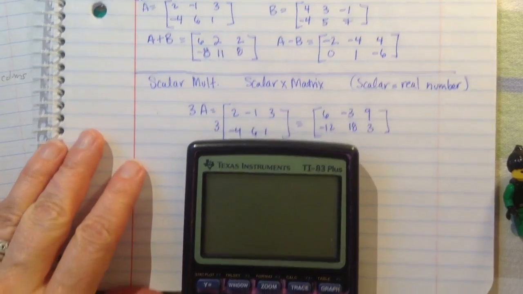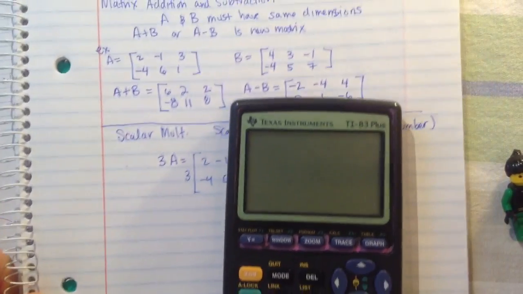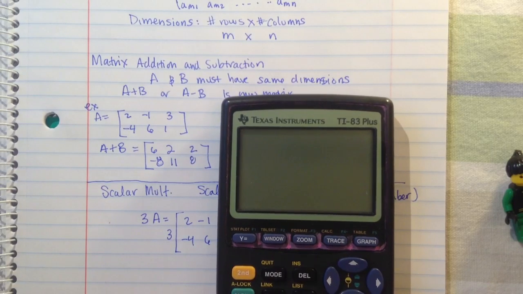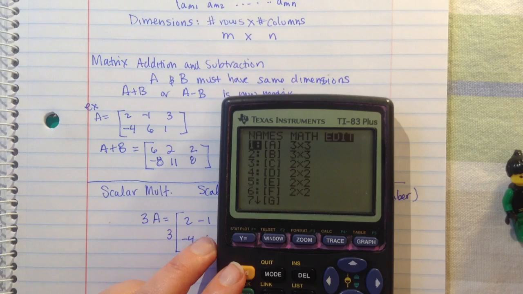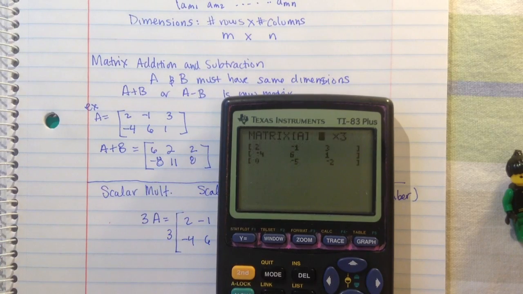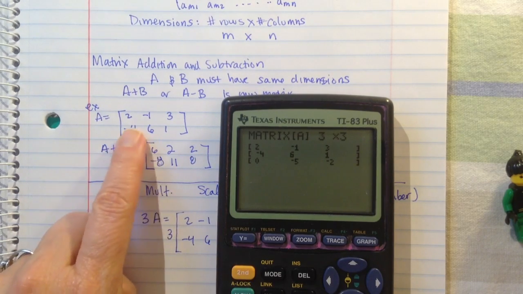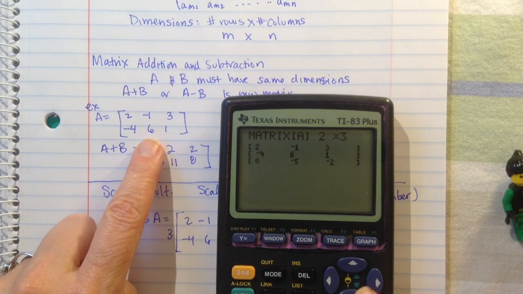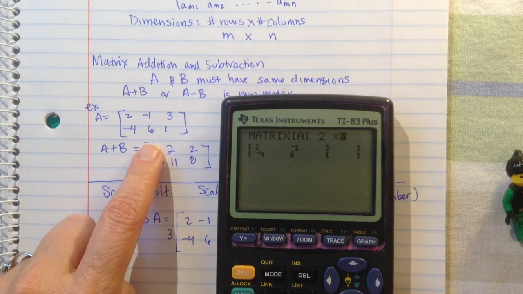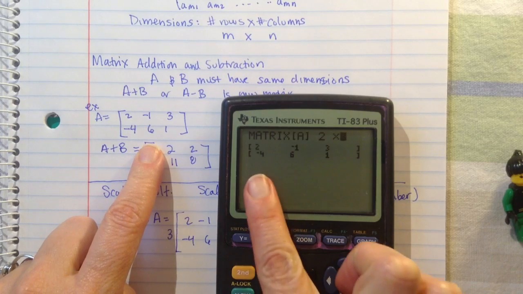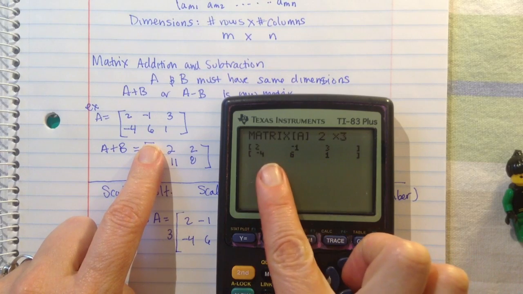All right, so first of all, again, we want to put our matrices into our calculator. So we want to go to the matrix menu and go to edit, and I want to edit matrix A. This one is a 2 by 3, 2 rows by 3 columns. It looks like I already entered this one. So 2, -1, 3, -4, 6, 1.